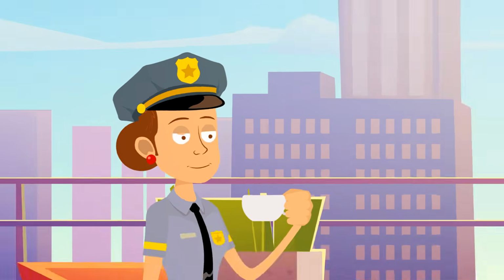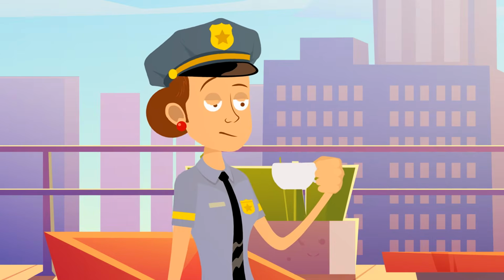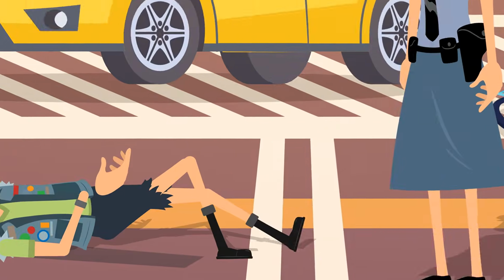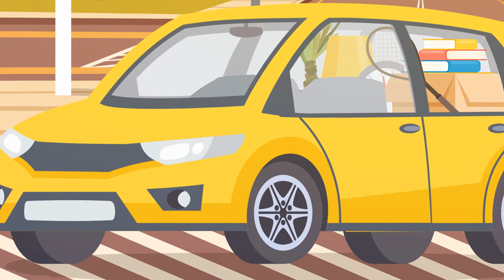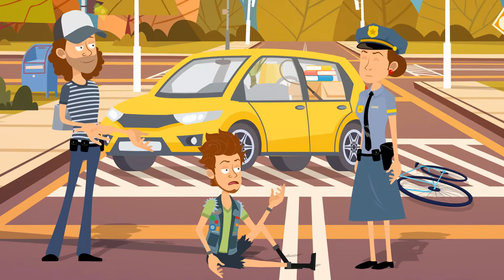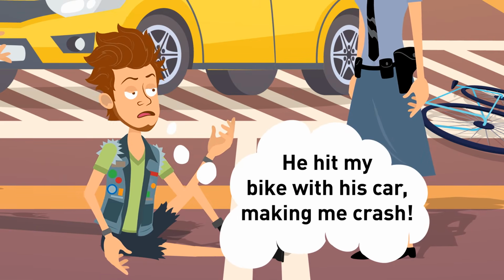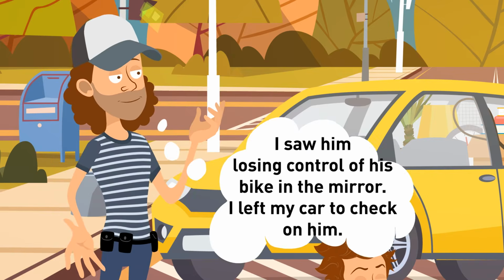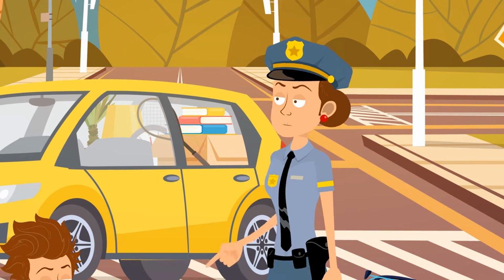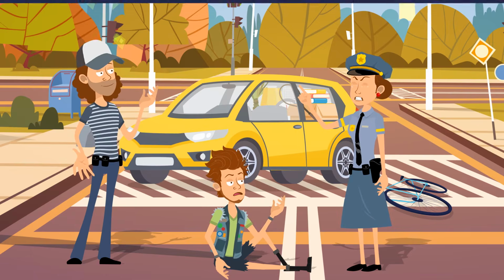Detective Brown was having her morning coffee in a cafe when she heard a car screeching to a halt, then some loud shouting. She ran outside and spotted a man on the ground. His bicycle was lying nearby. There was also a car sitting next to the man. Detective Brown helped the cyclist up. The car driver came up to them. The cyclist exclaimed, "He hit my bike with his car, making me crash." But the driver answered, "I saw him losing control of his bike in the mirror. I left my car to check on him." Detective Brown immediately understood who was lying. Can you figure it out?